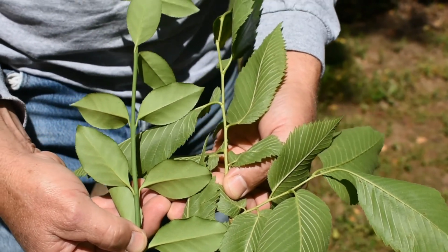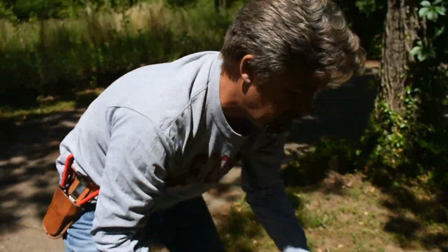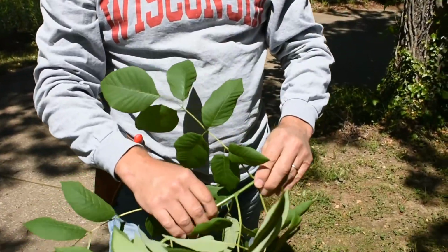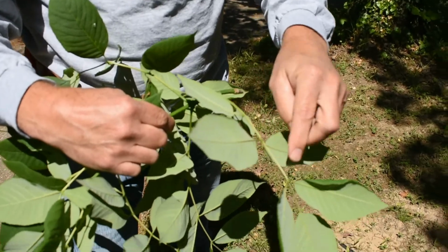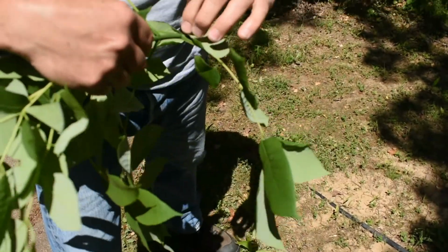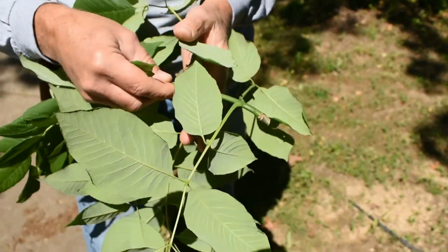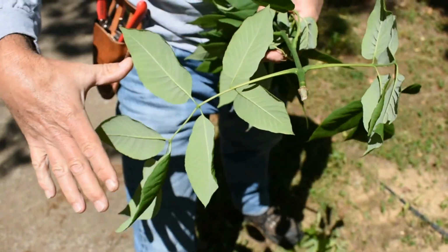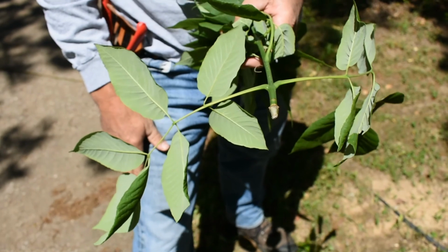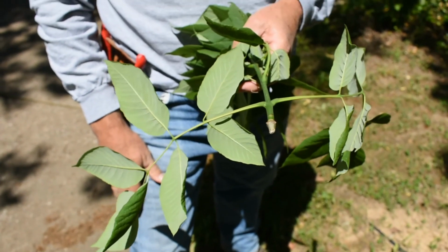So, quiz time. We've got an ash tree here. I don't see any axillary buds. Oh, tucked away in there is the axillary bud, which makes that one leaf. Simple or compound, and opposite or alternate is the question.